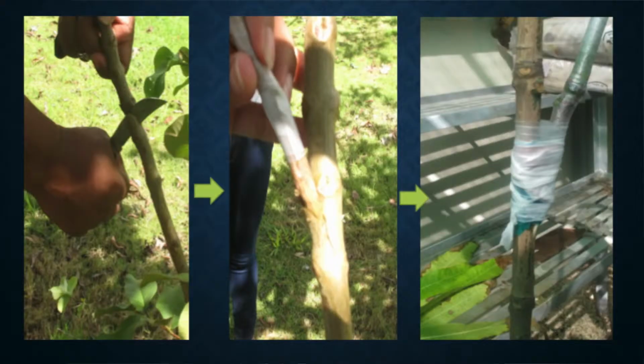It is the same as the top graft, except that you do this from the side, but it's exactly the same process. So for this part, you would cut the rootstock into a 45-degree angle, and then you would insert the scion. And after that, you would wrap the parafilm around to ensure the moisture will not escape.